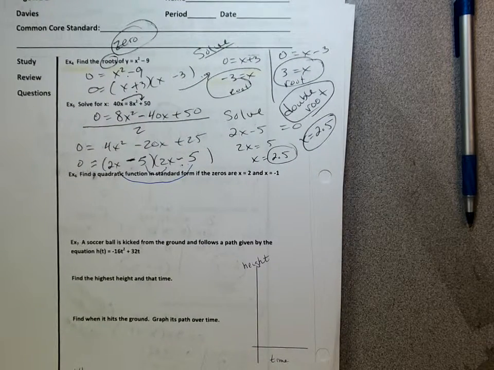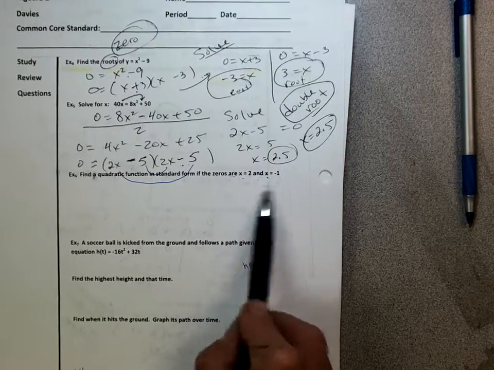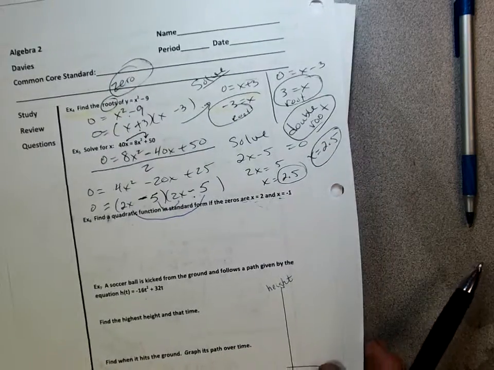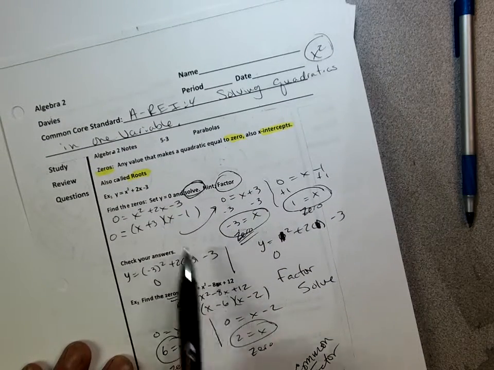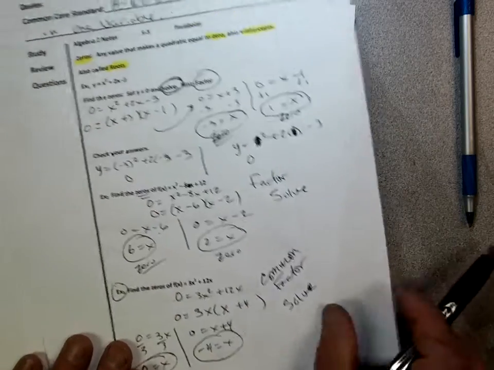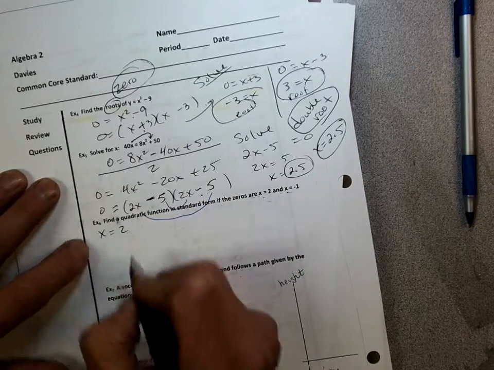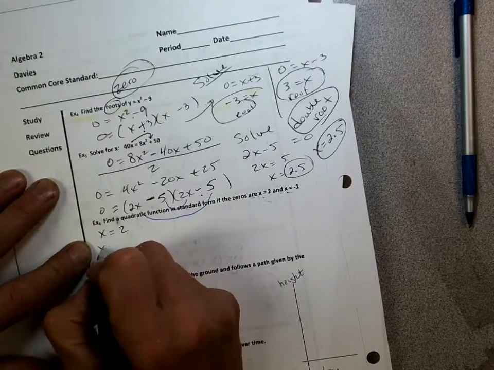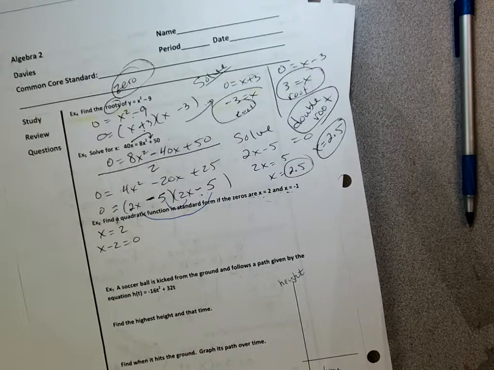What we want to do is take it from the answer back to the original. So we've got our answers. We want to make something that looks like this. Make something that looks like this. Or make something that looks like this. So let's go backwards. If x equals 2 is an answer, then that would have come from an x minus 2 equals 0, because that would have been the answer from solving it.